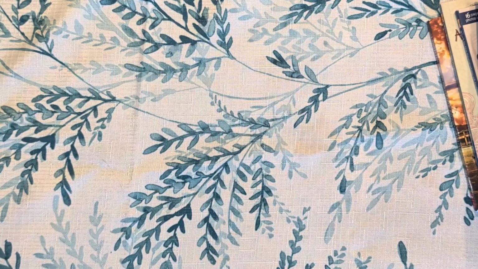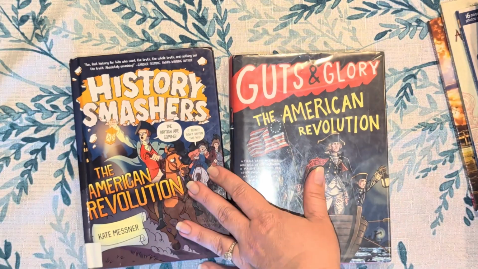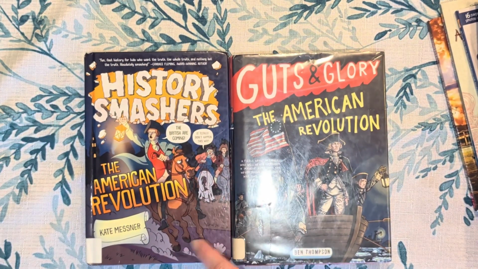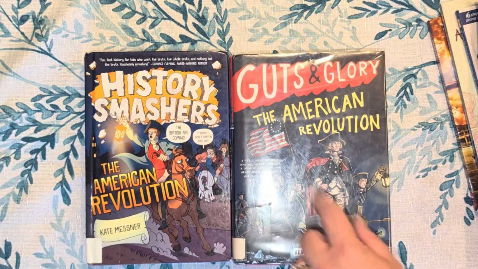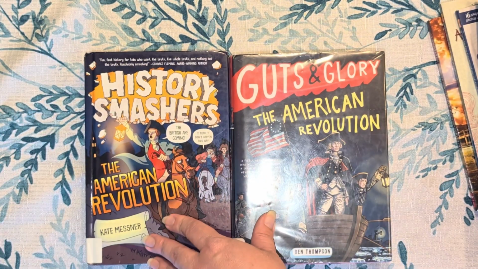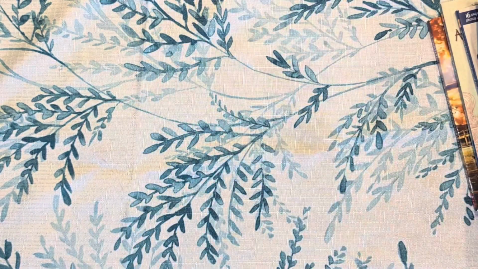And then for the read alouds, I'm going to be deciding between one of these two books. So either the History Smashers, The American Revolution. I have read this one, really liked it. I haven't been able to read Guts and Glory of the American Revolution yet. So between the two of these, it will be one of those.